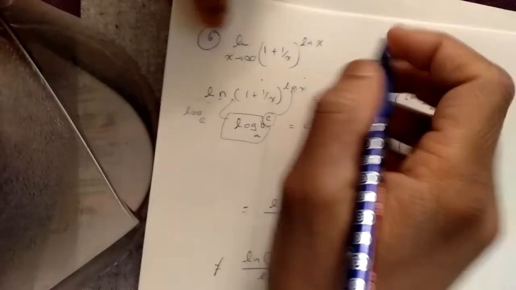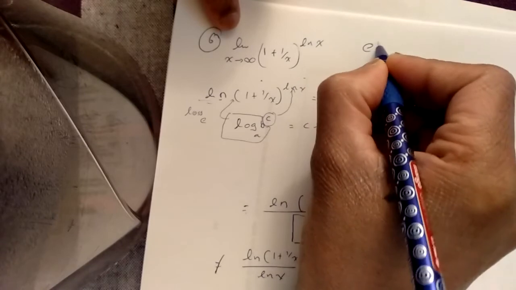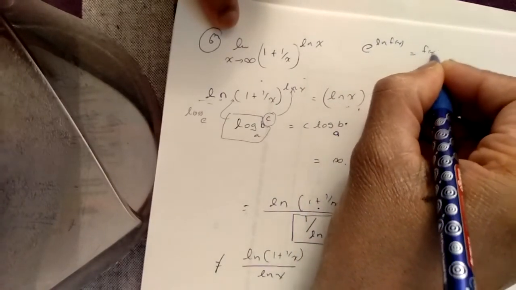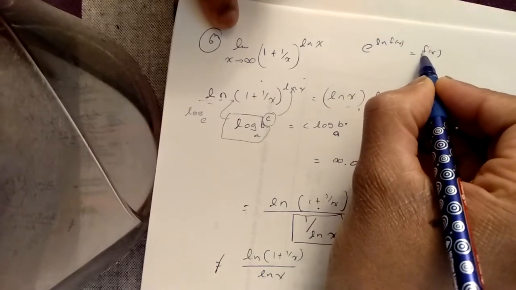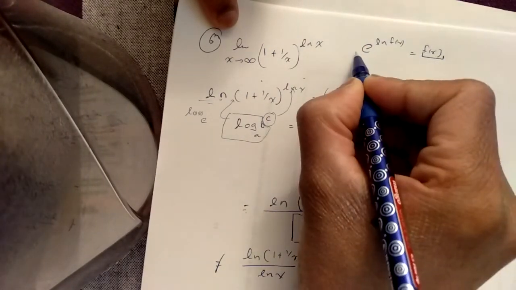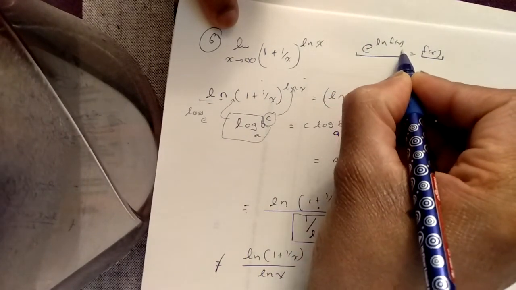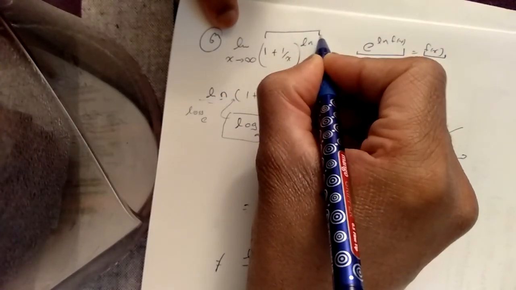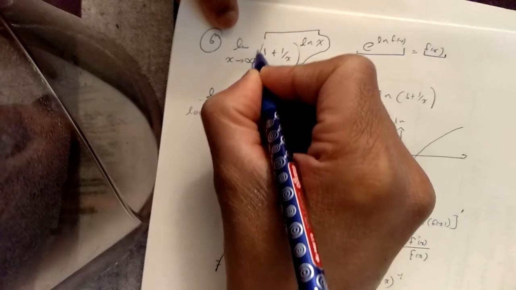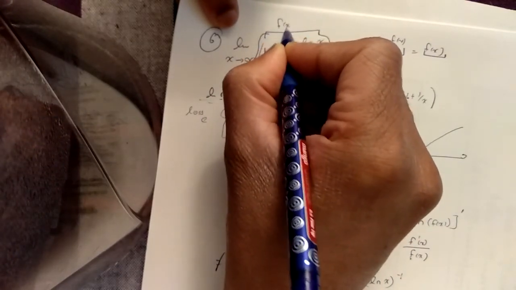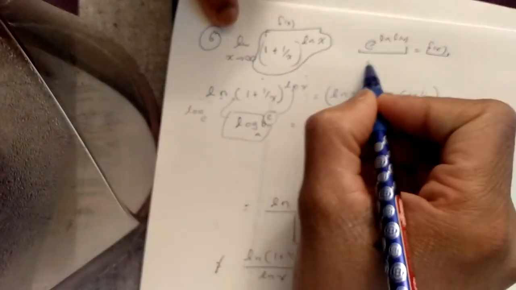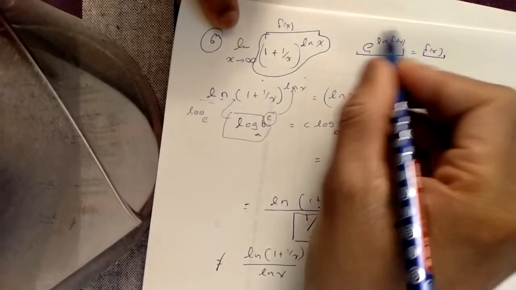So what is the mathematical trick that we can use here? e to the power ln f(x) is equal to f(x). So instead of computing the limit of this one, we should compute the limit of this. If f(x) is equal to this whole term, then the limit of f(x), which is our original problem, is the same as the limit of this one.